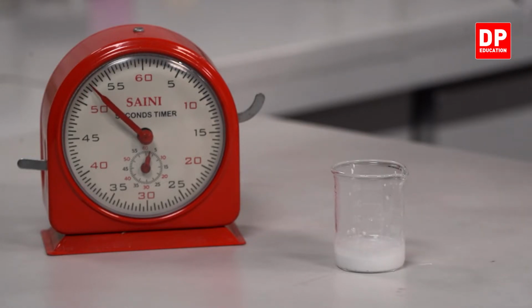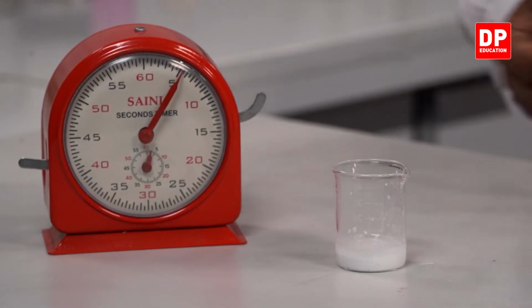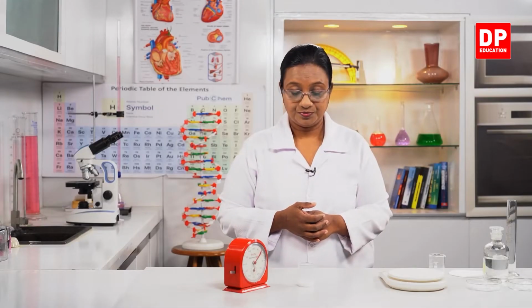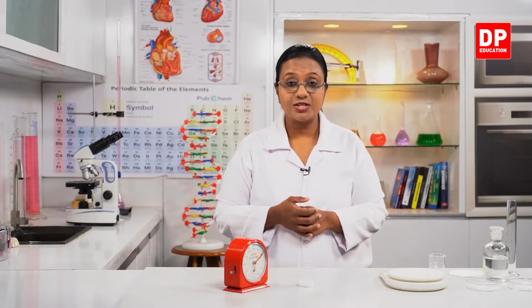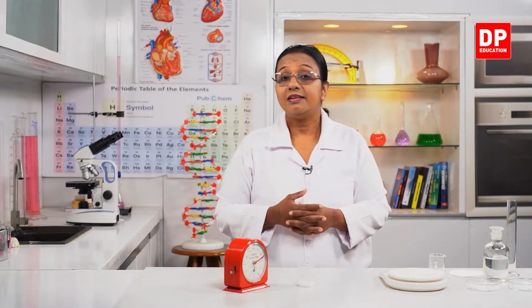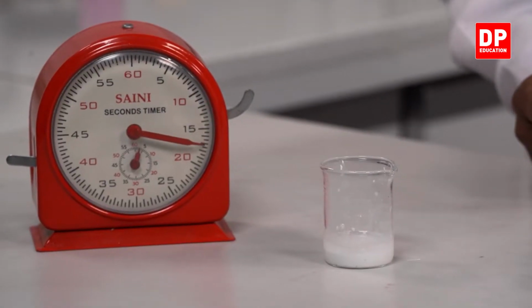Still you can see, students, there's a small amount of reaction taking place. So now it's going to be 2 minutes. Still there is reaction, but you can see the rate is very, very slow. The reaction is taking place very slowly because almost all the reactants have been used up by now.